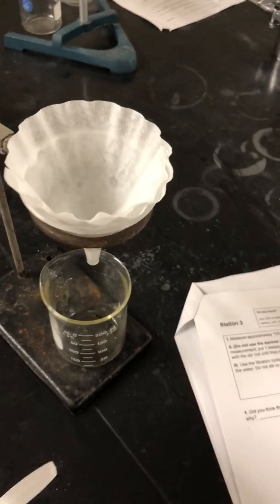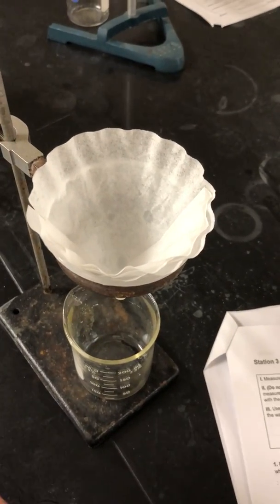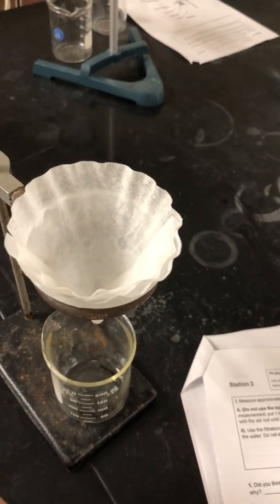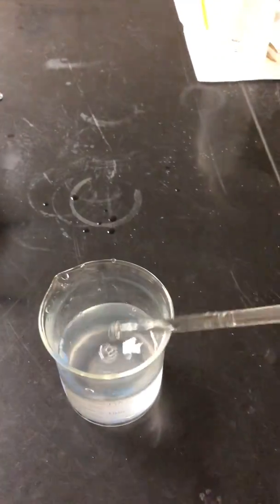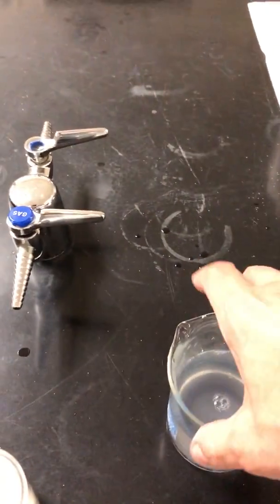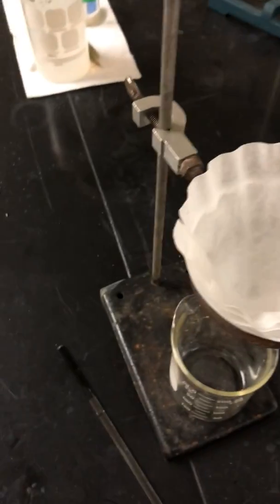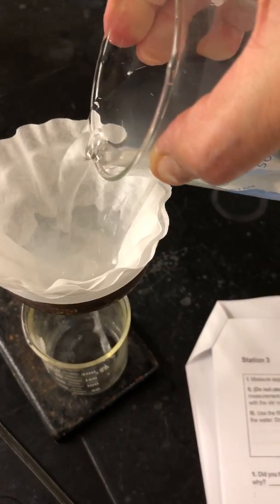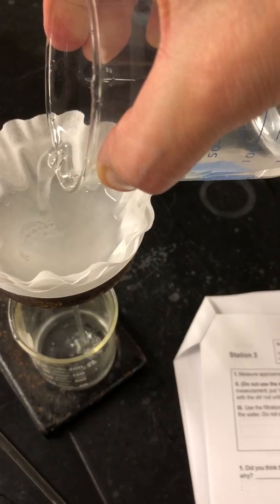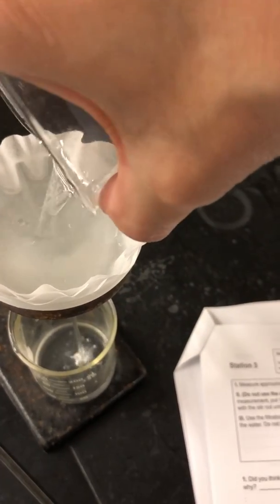Beautiful. Okay, and then it tells us to use the filtration system to see if I can separate the salt and sugar from this mixture. Okay, I'm already thinking about that. You be thinking about that. Do you think this is gonna work? Pour it in. And you are going to wait.